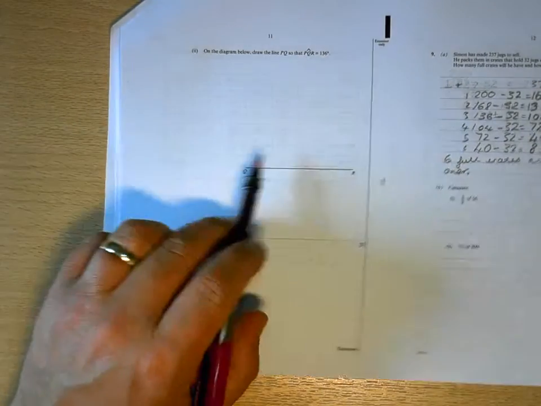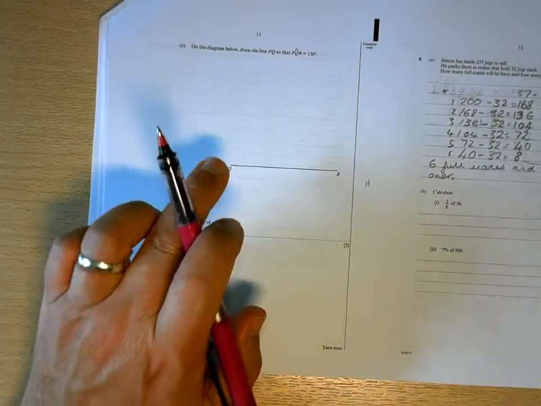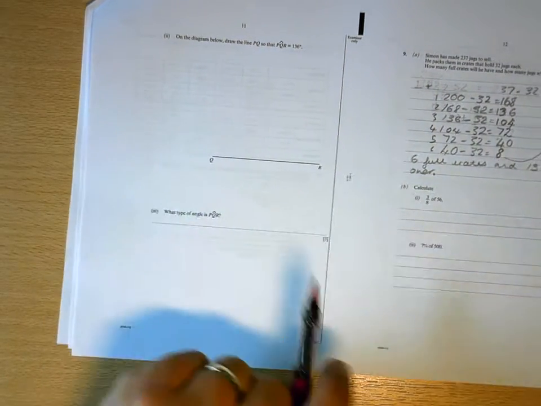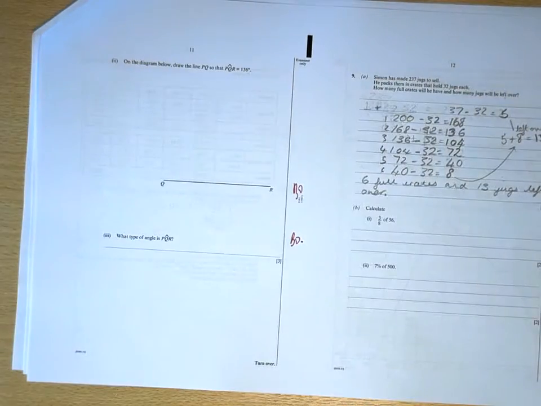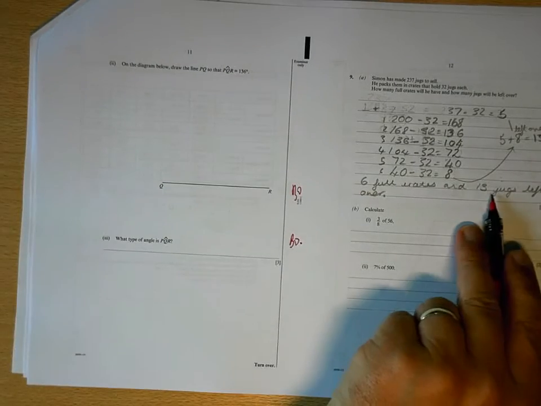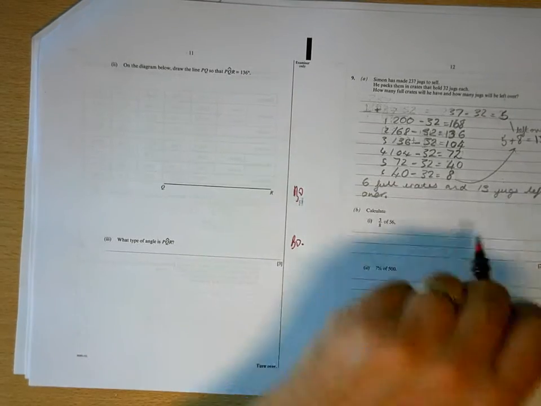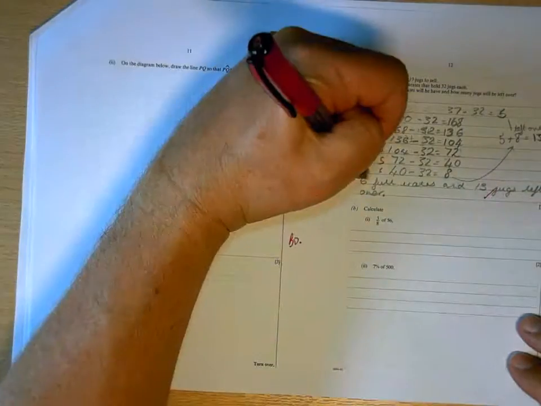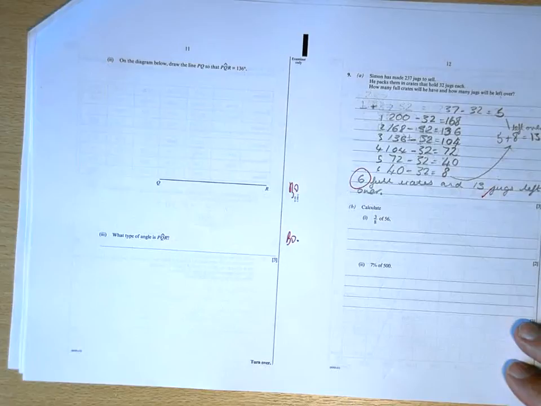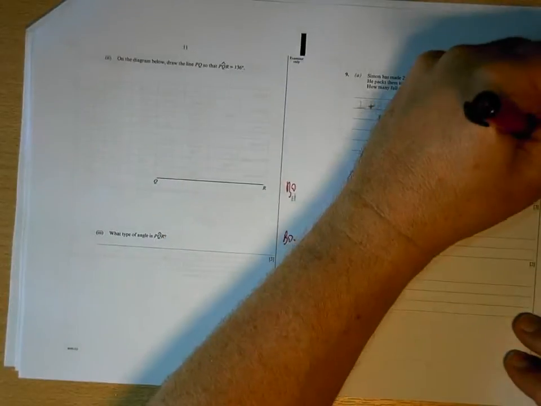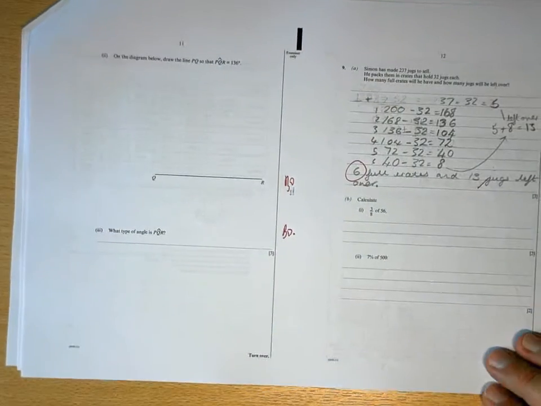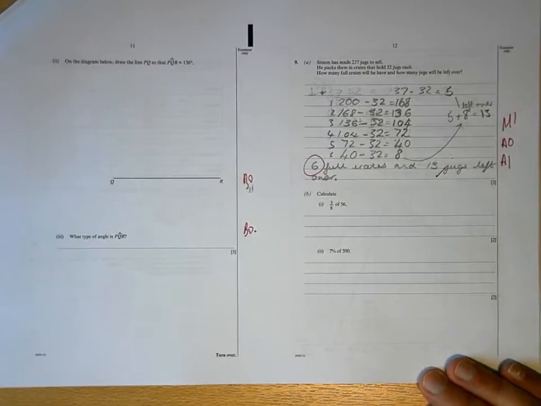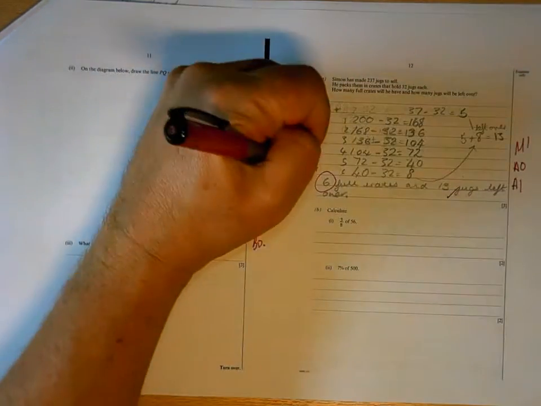Again, you need to watch mine and buy yourself a protractor in order to get the marks there. 6 full crates and 13 jugs left over. Well, the 13 left over is correct, but it's actually 7 full crates. So your method is right, one of your answers is wrong, and the other one is right. Okay, it should be 7.